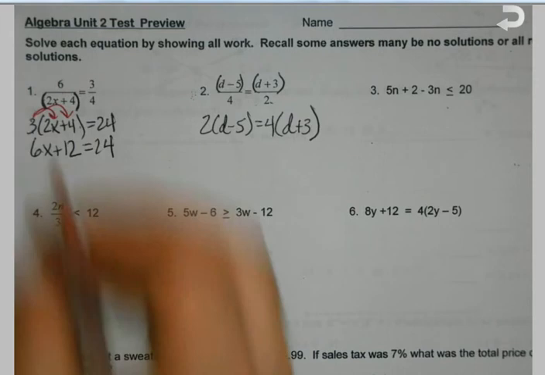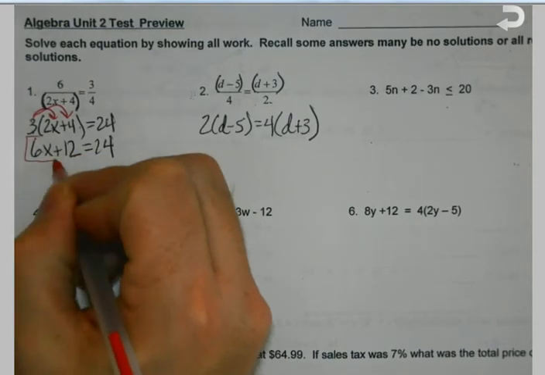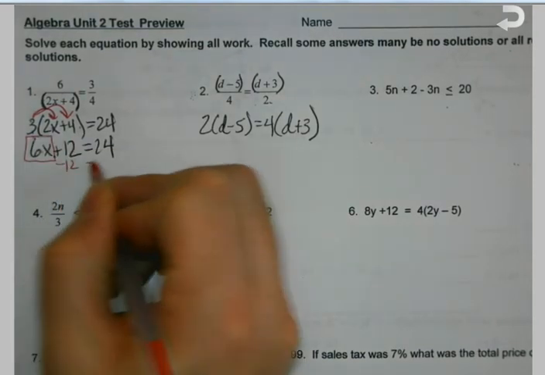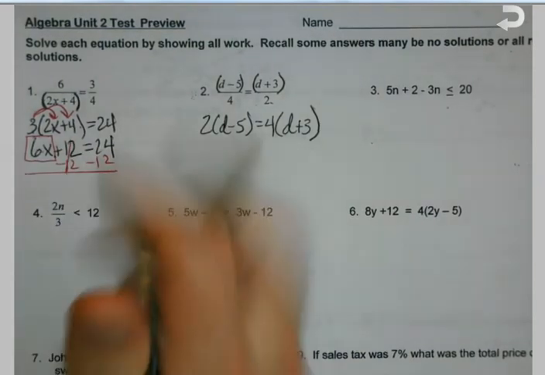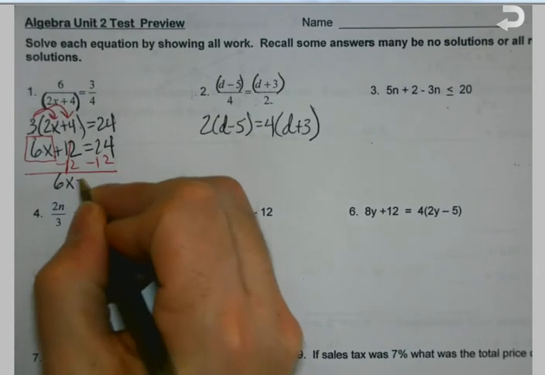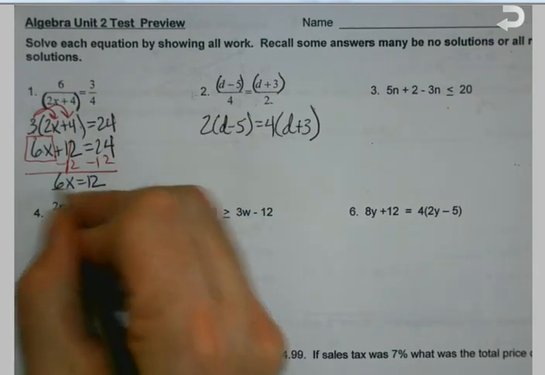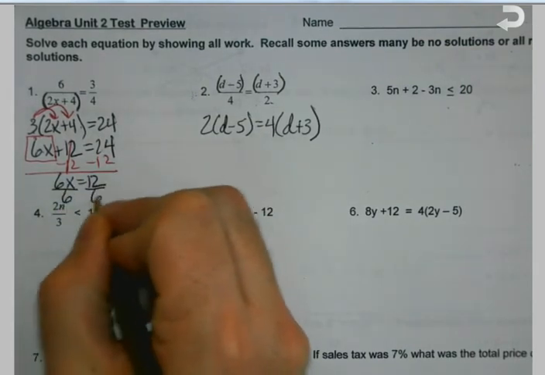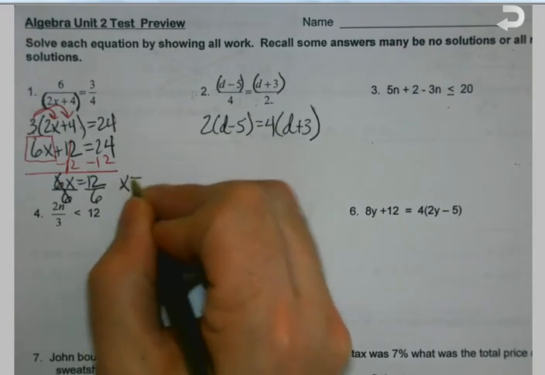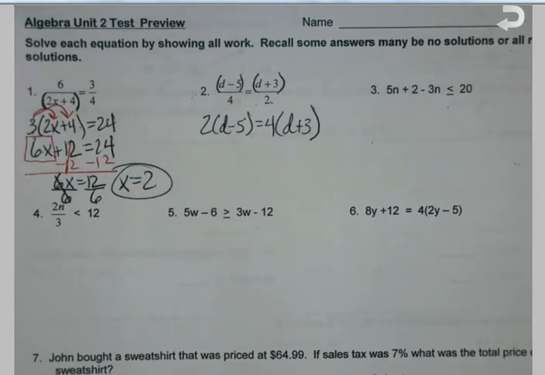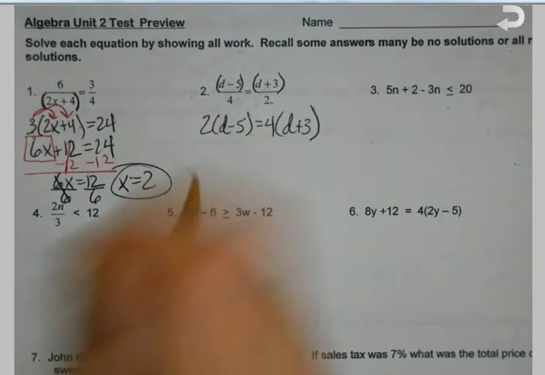What do I have to do next to work on getting my 6x alone? Minus 12. And then just divide. The strength of this group tends to be the equation solving anyway, so that's not really what concerns me the most out of all of this.